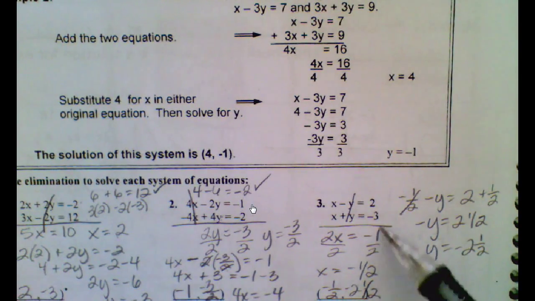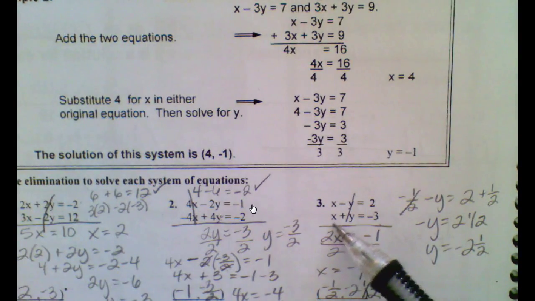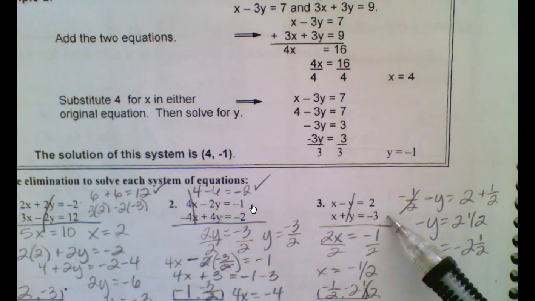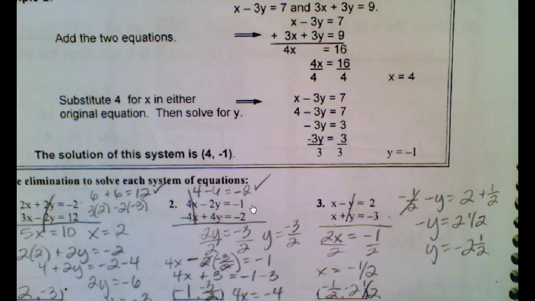So let's check that in the second equation. We just have our x-coordinate plus our y-coordinate should equal negative 3. What's negative 1/2 plus negative 2.5? Yep, x plus y, right? What's negative 1/2 plus negative 2.5? Negative 3, which checks out. Yep, good.